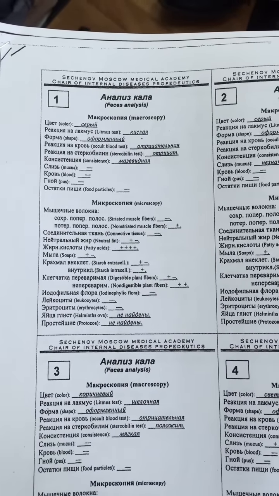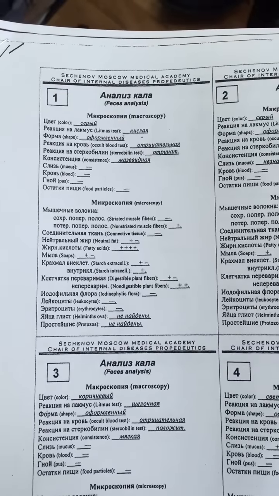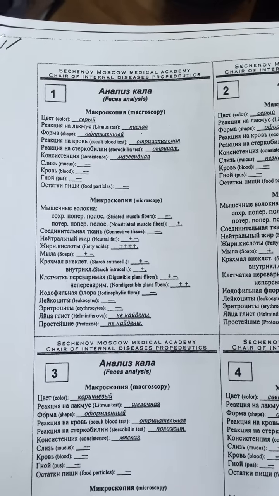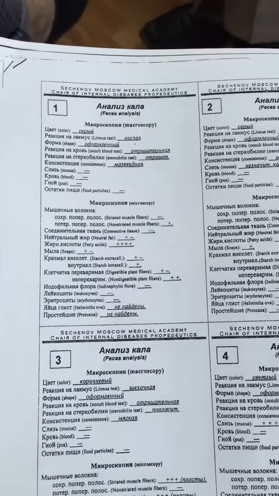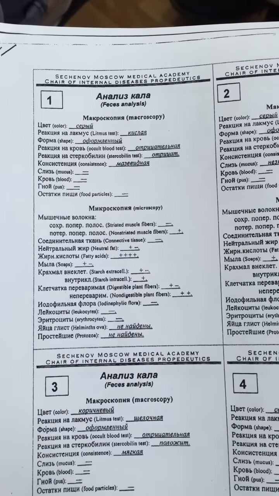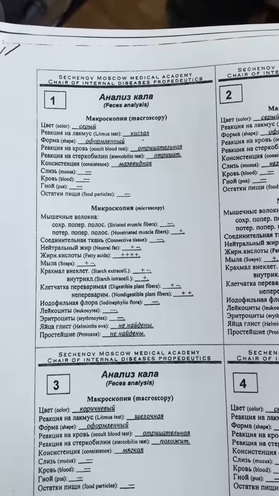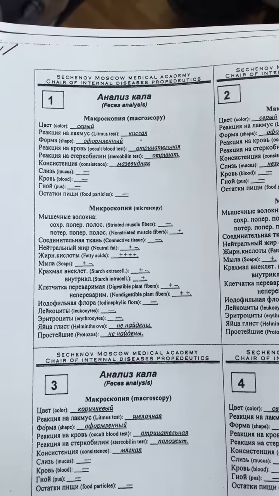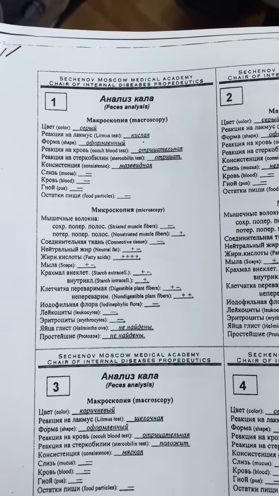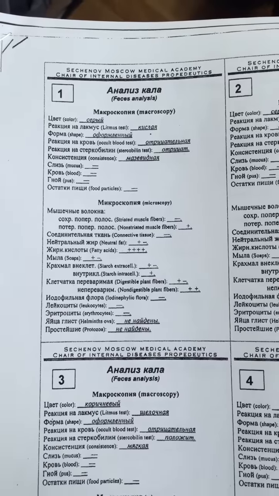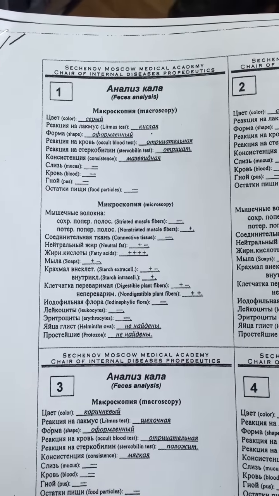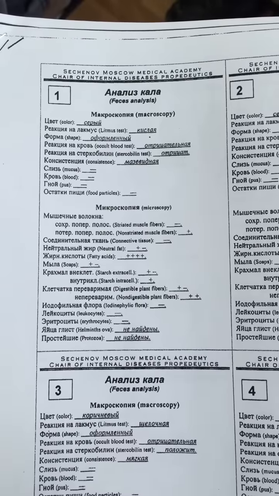Occult blood test, negative. Stercobilin test, also negative. Normally we should have stercobilin in feces, yes? Consistence. Мазевидный, it means ointment-like, yes? Мазевидный, pasty. So, mucus, да!